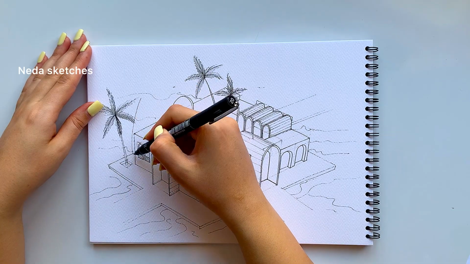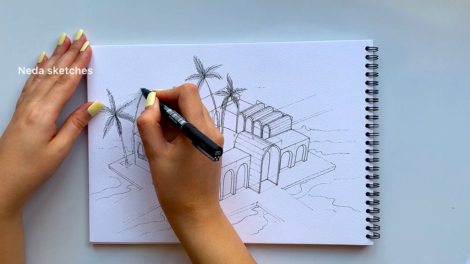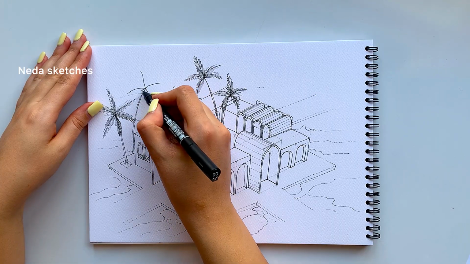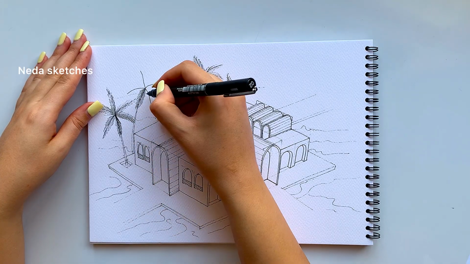Here I want to add another palm tree, and after that I want to draw some people to show the scale of the building and the space.